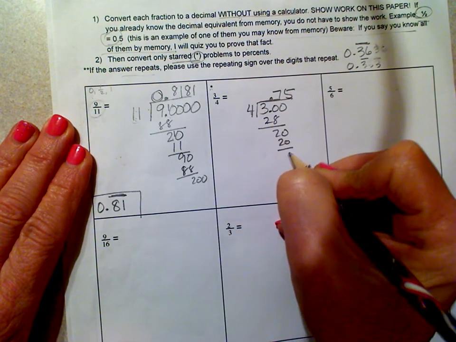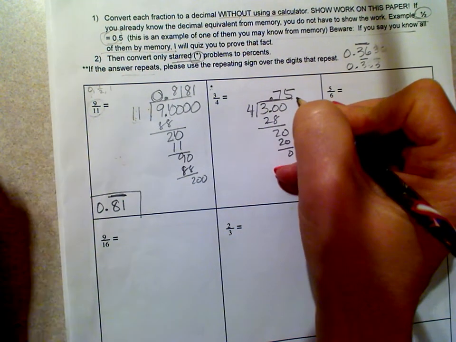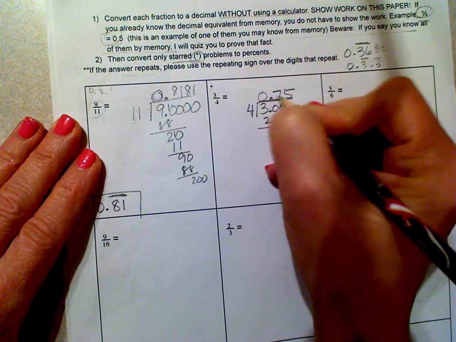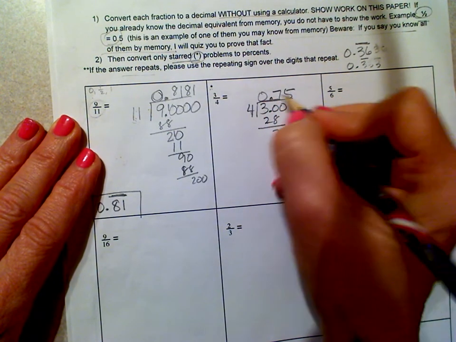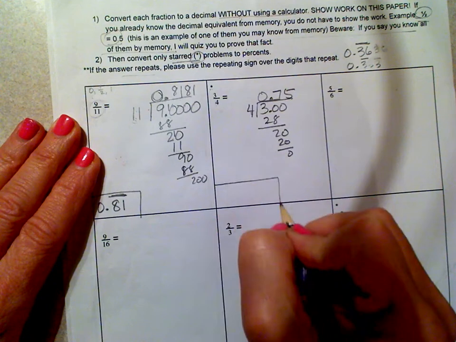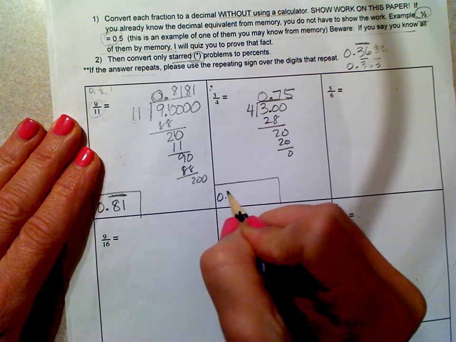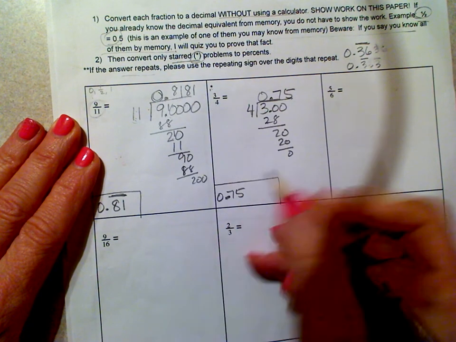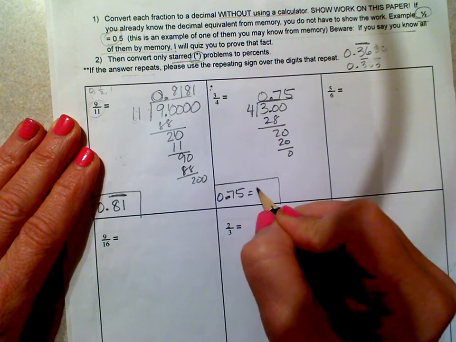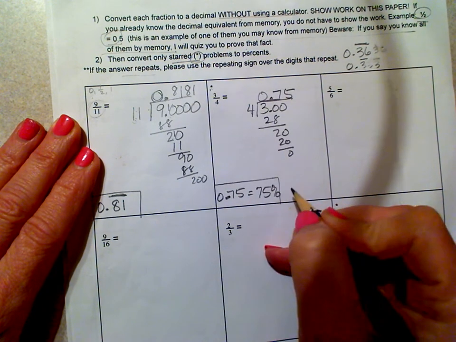That's a terminating decimal. It means it stops, it ends, it's the terminator. So then your final answer is 75/100ths. Now it's a star, so as a percent, it's going to be 75%.